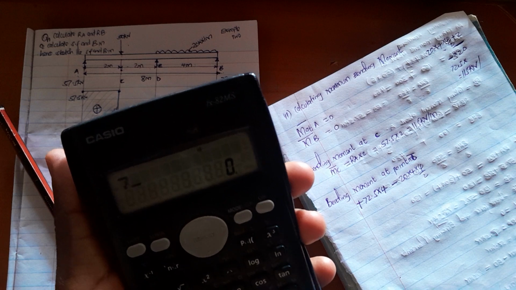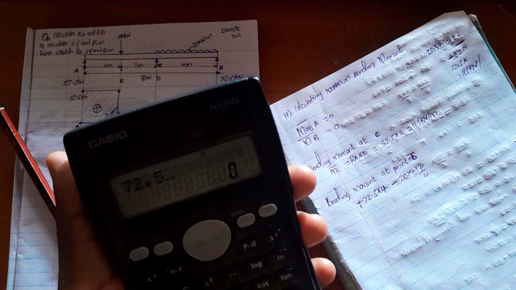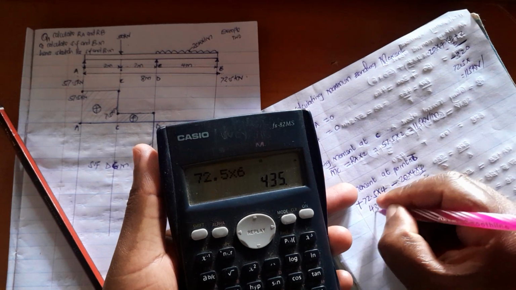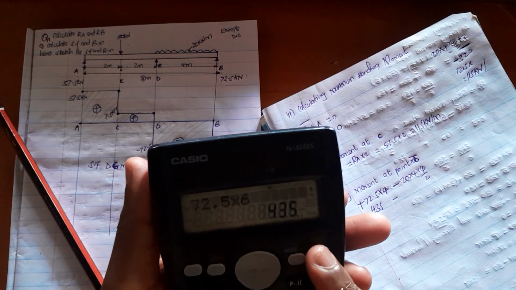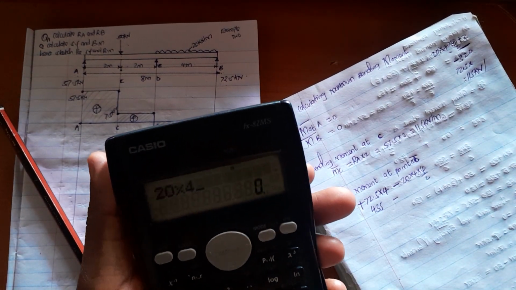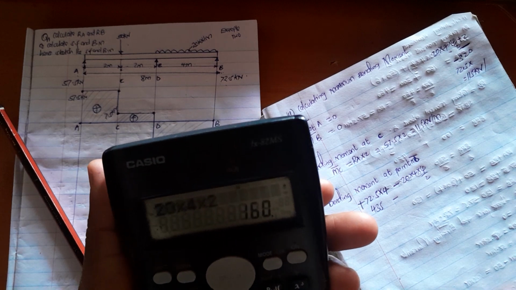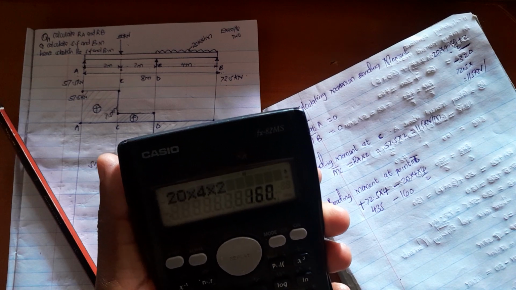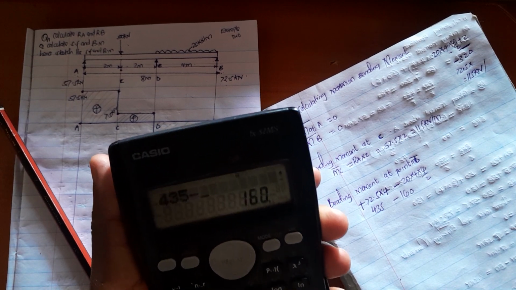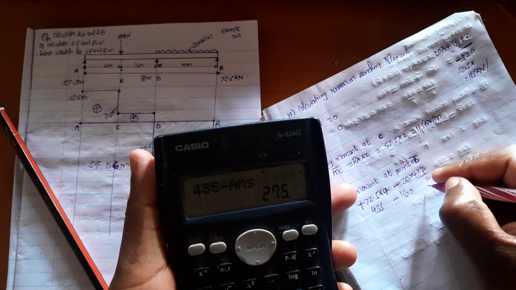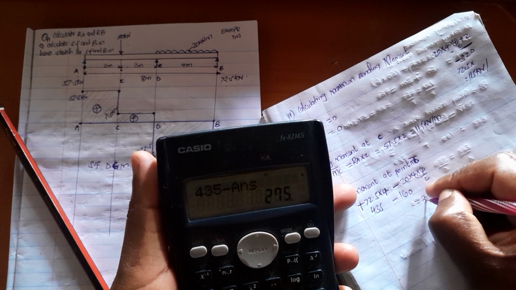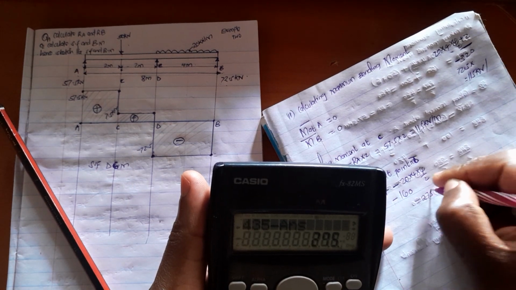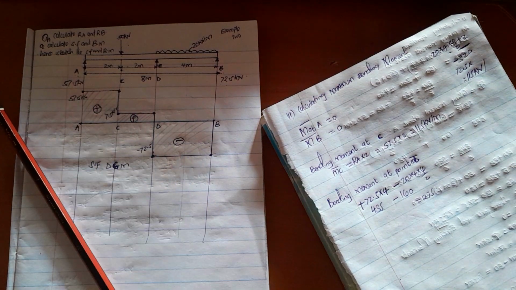So it's 72.5 times 6, which is 435, minus 20 times 4 times 2, which is 160. So it's 435 minus 160, and we have 275. Let's confirm from this side.